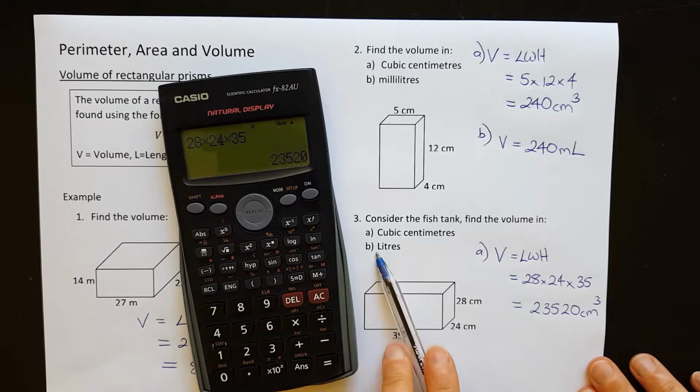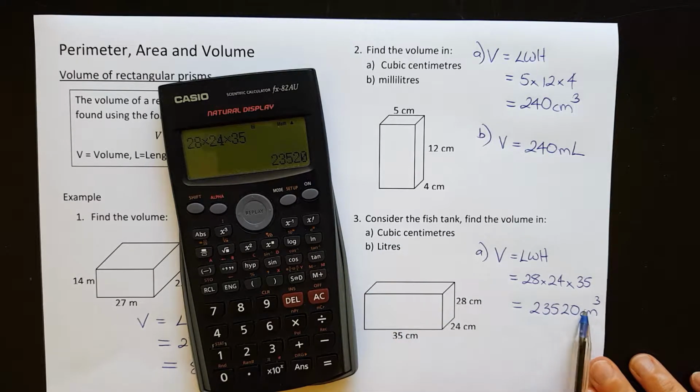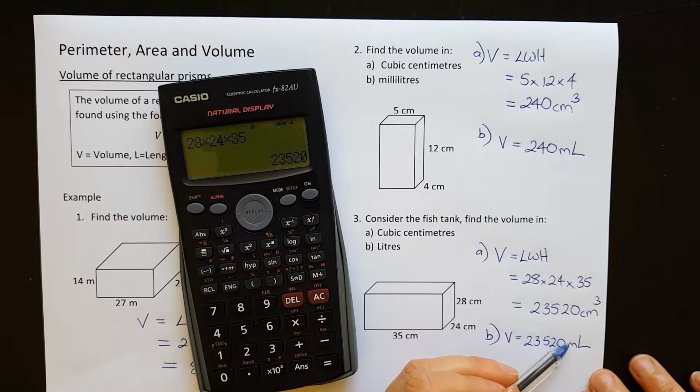Now we want that in liters. Centimeters cubed don't convert into liters straight away, but we do know that centimeters cubed are the same as milliliters. So let's say that's 23,520 milliliters. And milliliters can be converted to liters if we divide by 1,000. So that means going backwards with the decimal place 3 places. 1, 2, 3 makes it 23.52 liters.